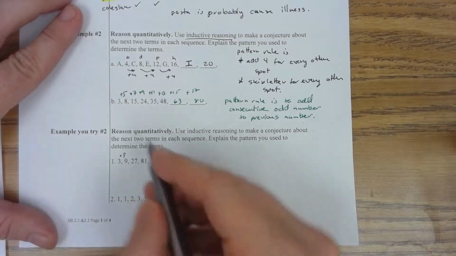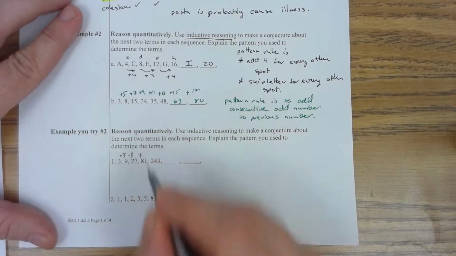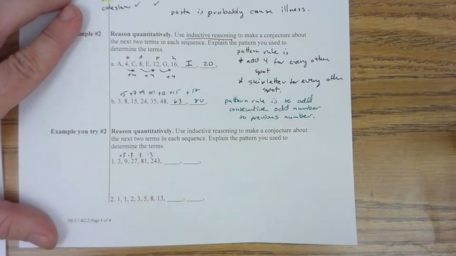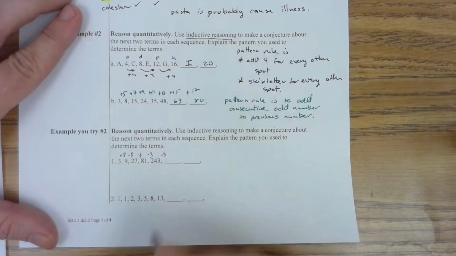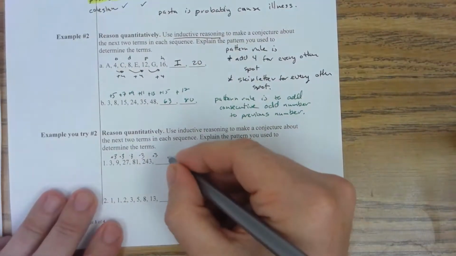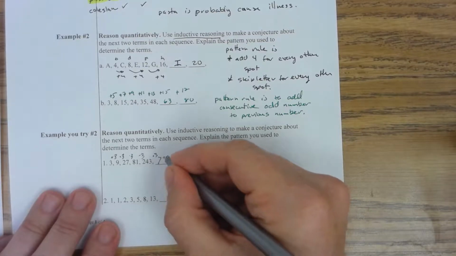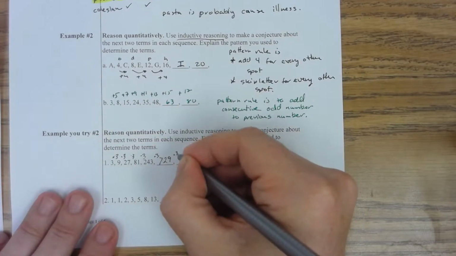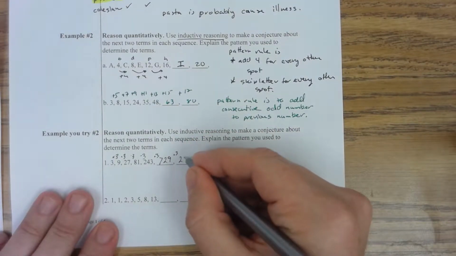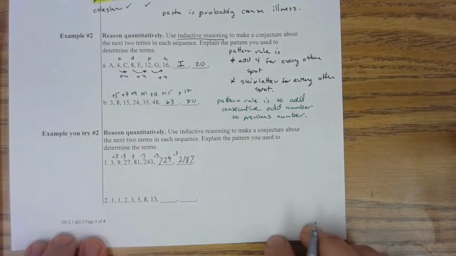3 times 3 is 9. 9 times 3 is 27. Times 3, 81. Times 3 is 243. Pretty good pattern. Let's continue it on. 243 times 3 is 729. Let's multiply that by 3 again and come up with that last term, 2187. Okay, take a look at this next pattern.